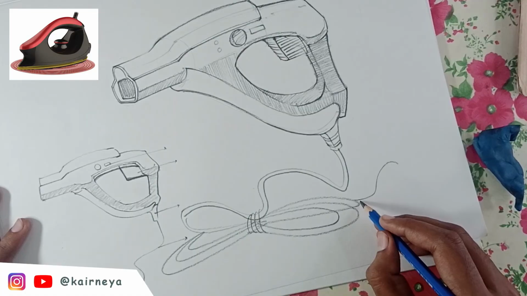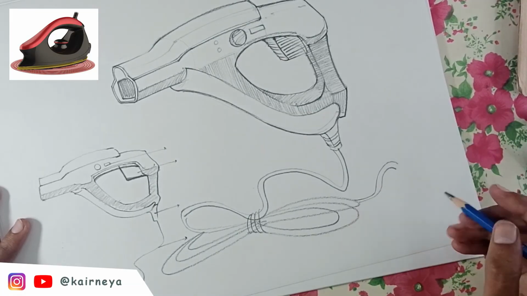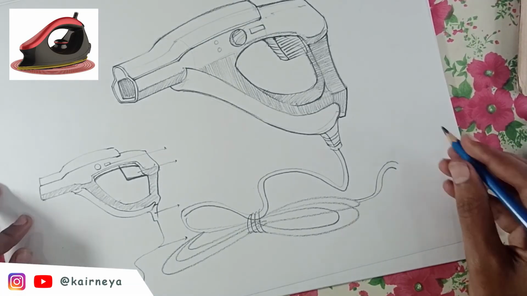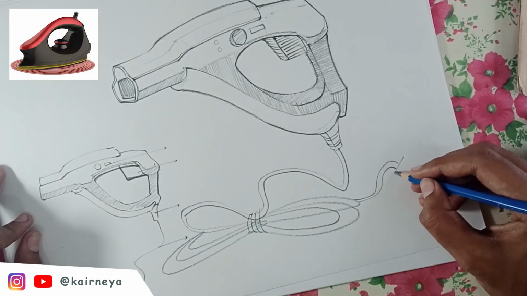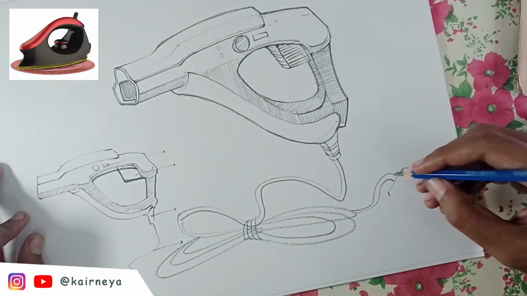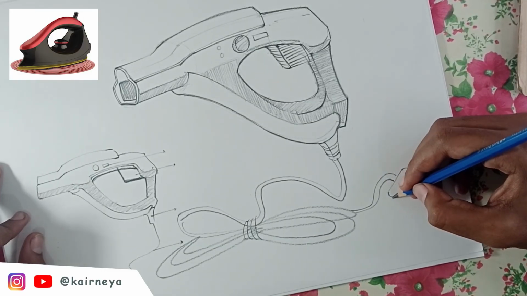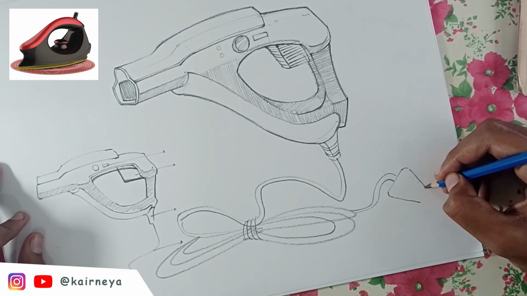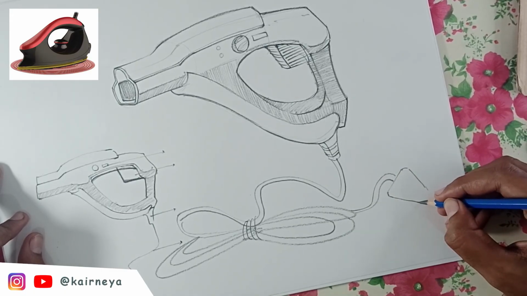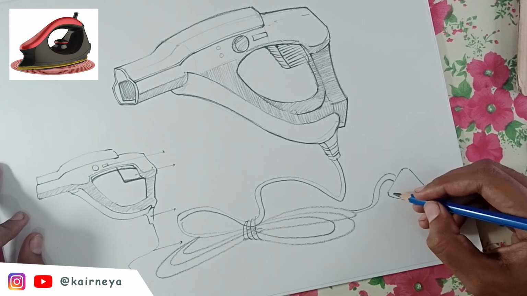And then here will be our 3 pin, which will look like this.